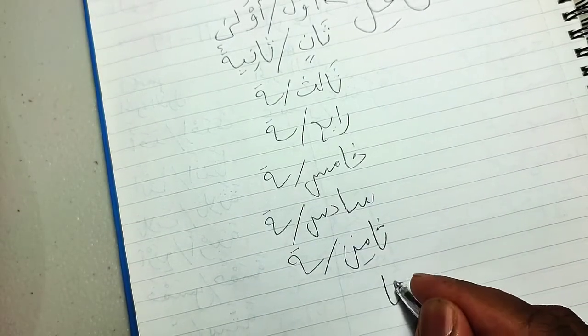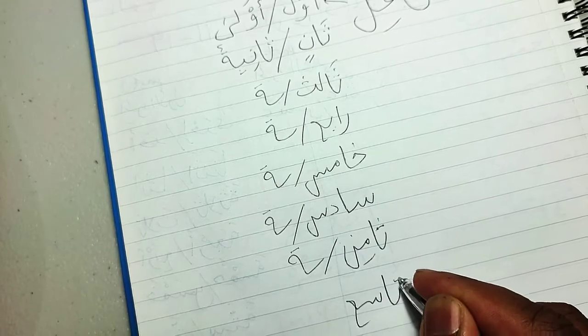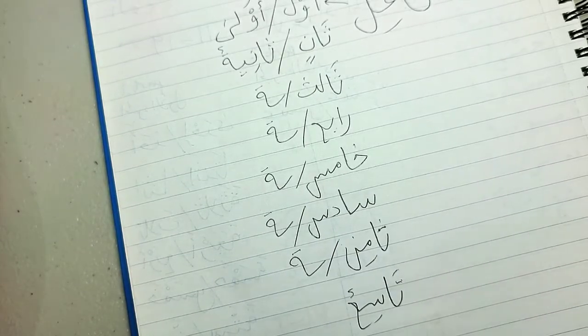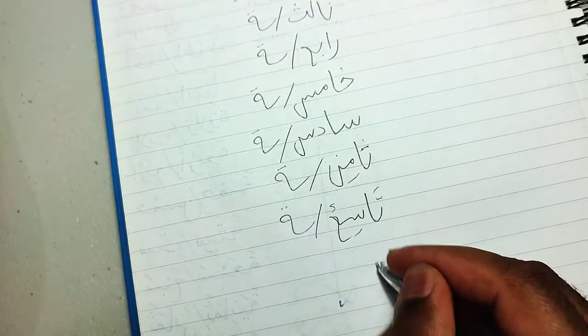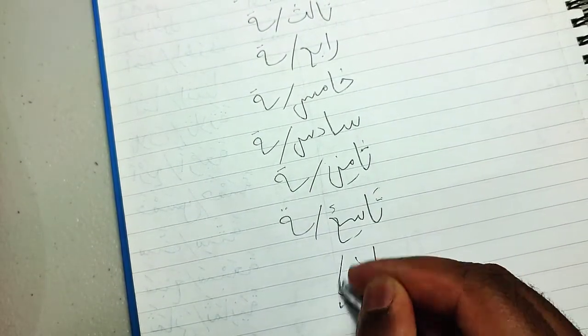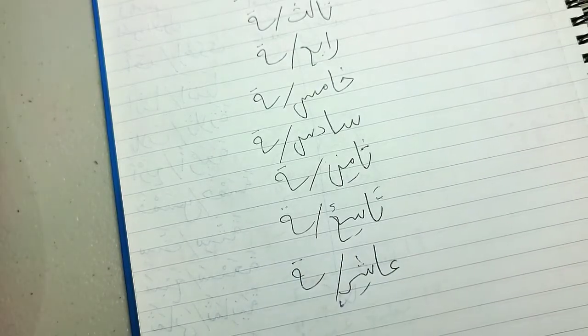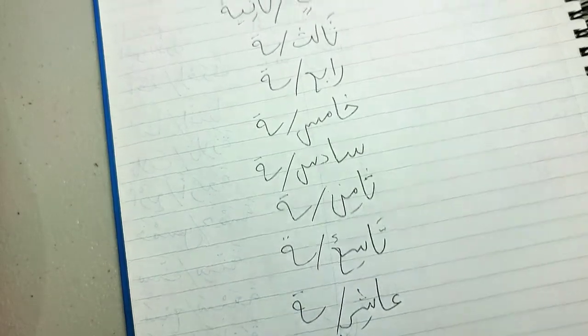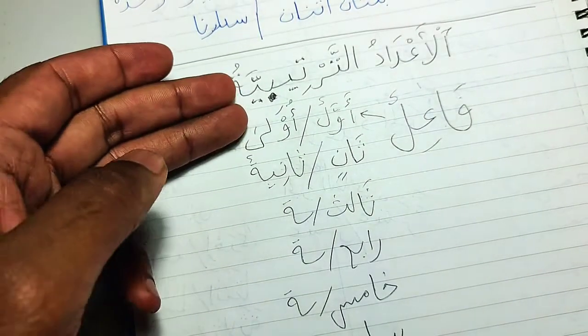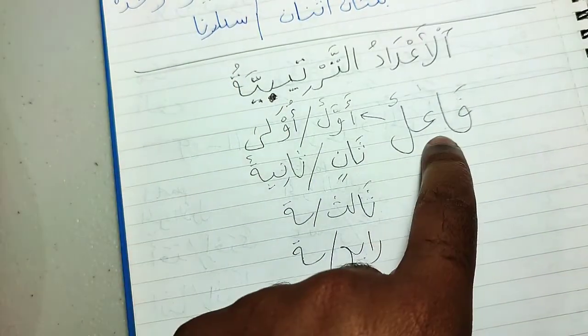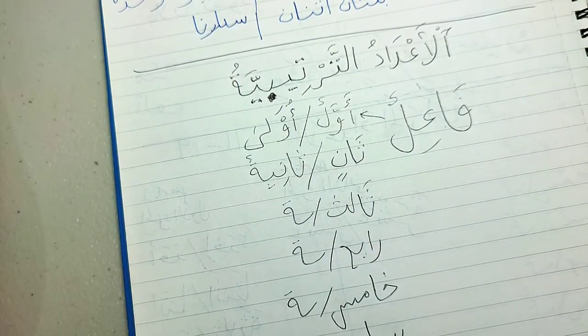And then we have تاسع. تاسع مؤنث تاسعة. And we have عاشر, مؤنث عاشرة. عاشرة, 10th. So with the exception of أول, the rest they come on the same scale as فاعل. These are al-a'dad al-tartibiyya. And we can continue.